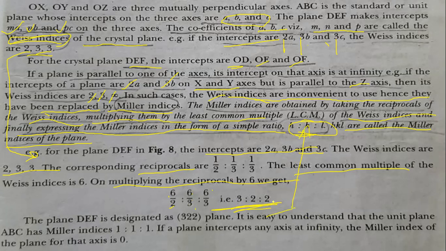So it's very easy to understand. The plane DEF is designated as a 3 2 2 plane. It is easy to understand that the unit plane ABC has Miller indices 1 1 1.